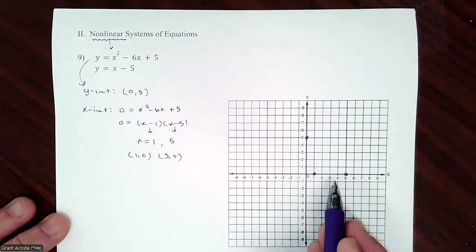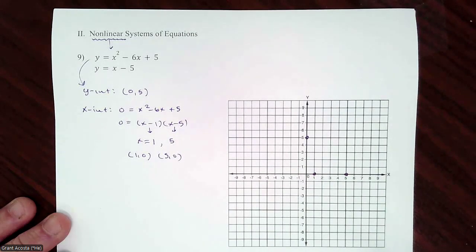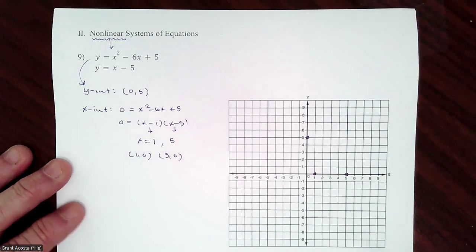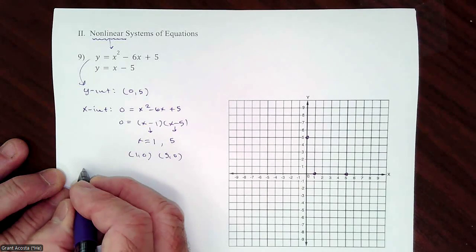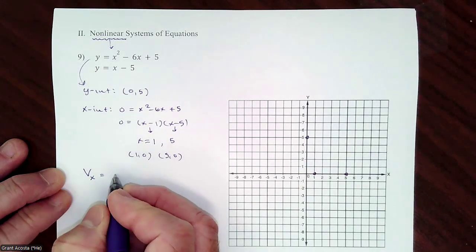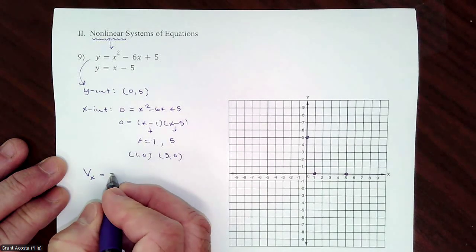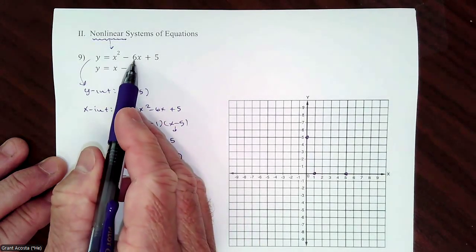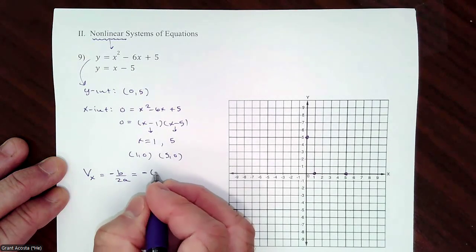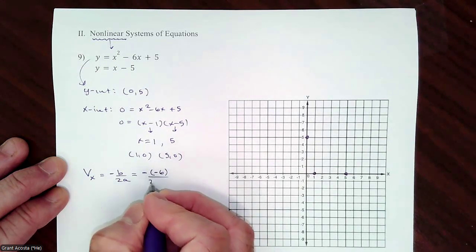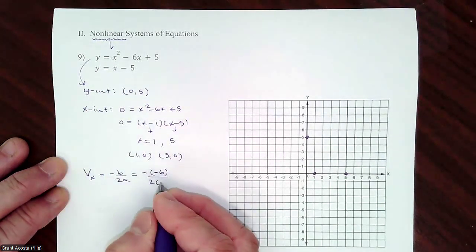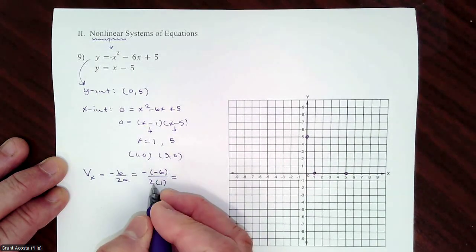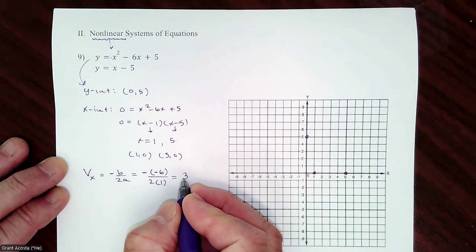We can find our vertex using any of the techniques we've talked about. We can do completing the square. One of the things we talked about is the x-coordinate of the vertex is negative b over 2a. My b is negative 6, so it's going to be the negative of negative 6 over 2. My a is 1. This is positive 6 over positive 2, which is 3.